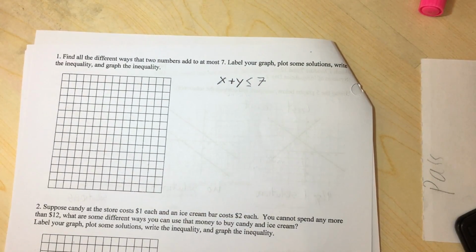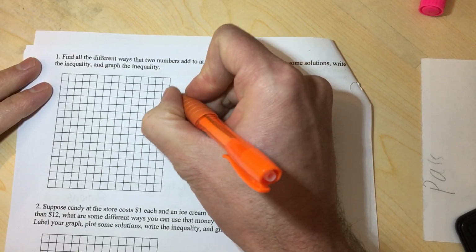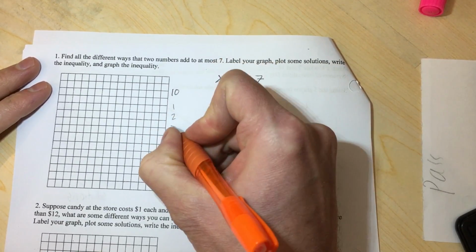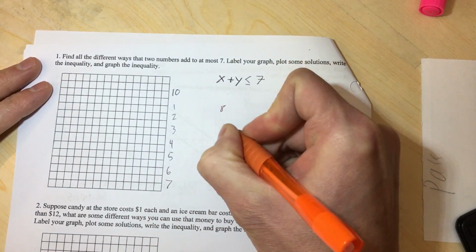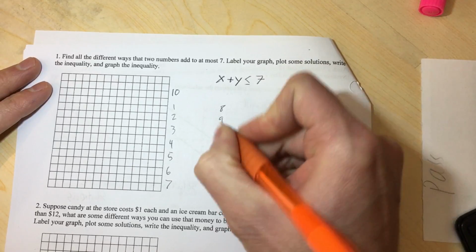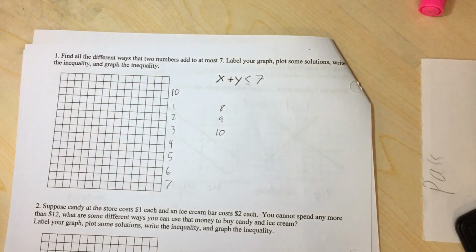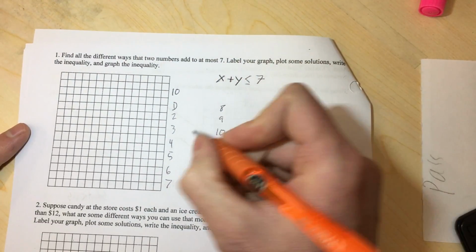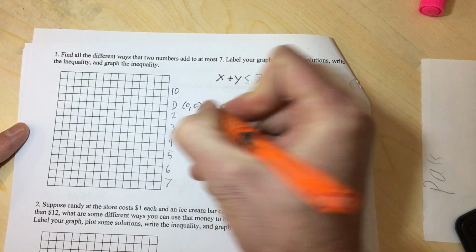Okay, so let's talk about some numbers that do add up to 7. I'm gonna have you list out 10 total. We're gonna try to get 10 of them here. So the first one, we could have 0 plus 0, which is less than 7. So (0, 0) is a solution.